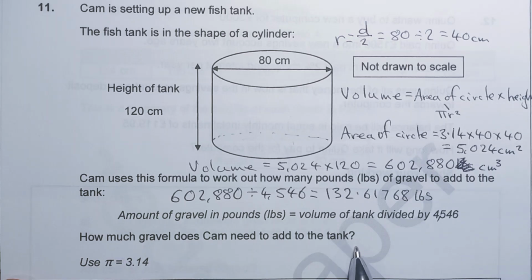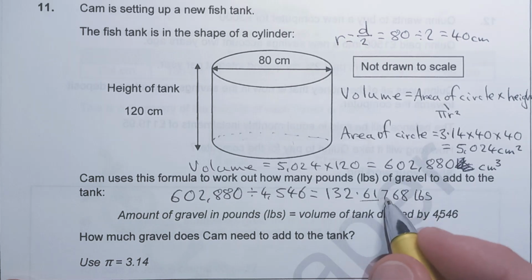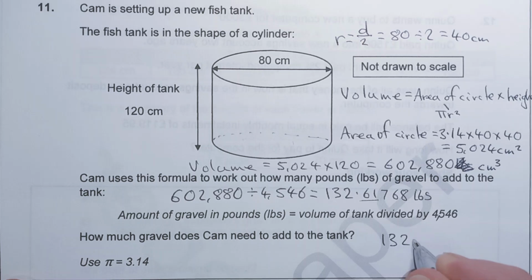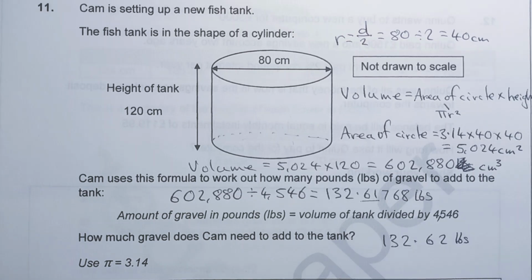How much gravel does Cam need to add to the tank? We've got our answer here. We can round it, maybe round it to 2 decimal places. This is more than 5, so we'll round it to 132.62 pounds. It's up to you if you want to round it or give all the values. They haven't specified, so any of those would be fine.